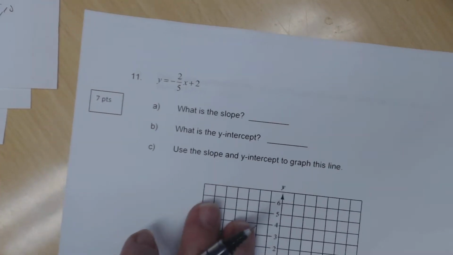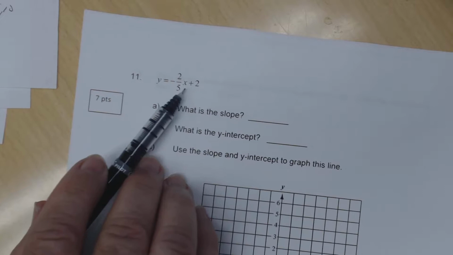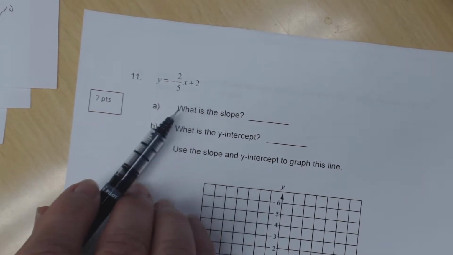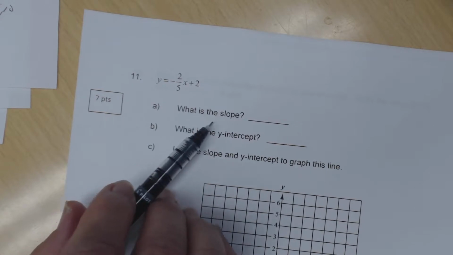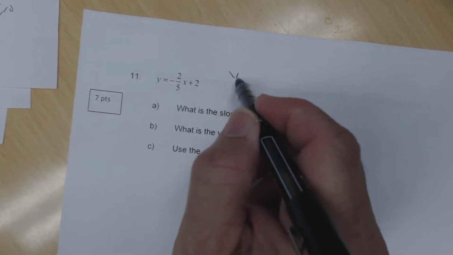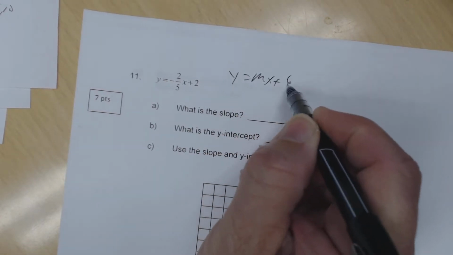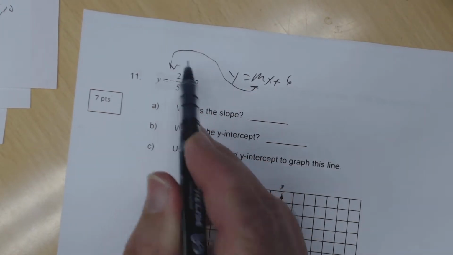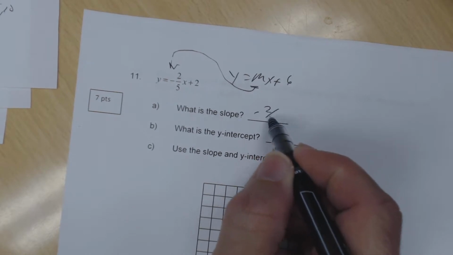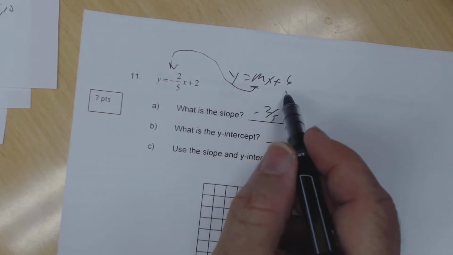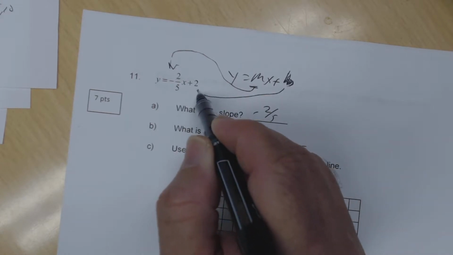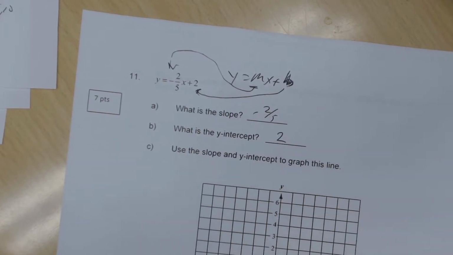Okay. Now, in number 11, you're given this linear equation, y equals negative 2/5 x plus 2. You want to find the slope. Well, remember, this is already in slope-intercept form. So m is your slope, so that's the negative 2/5 here. And then your y-intercept, that's b, and that's this positive 2.